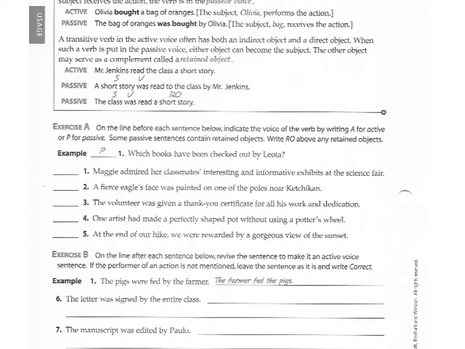Okay. And then what you might want to do is press pause and try it on your own, and once you're done with it, I'll go over the answers, and you can see how you did.